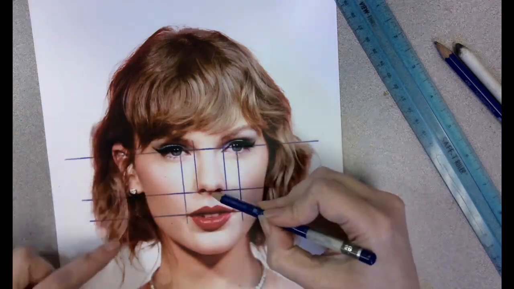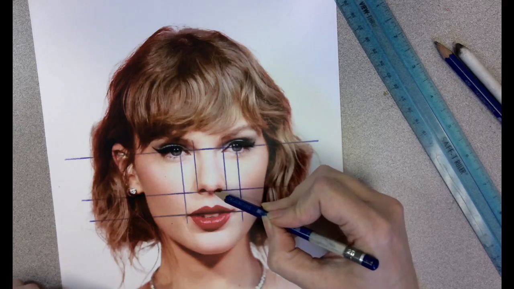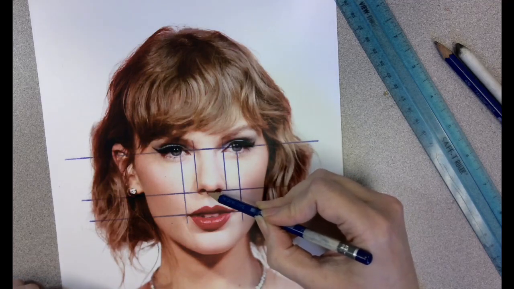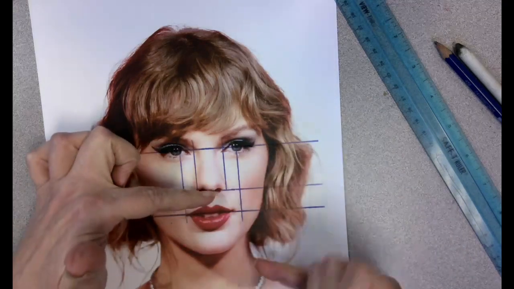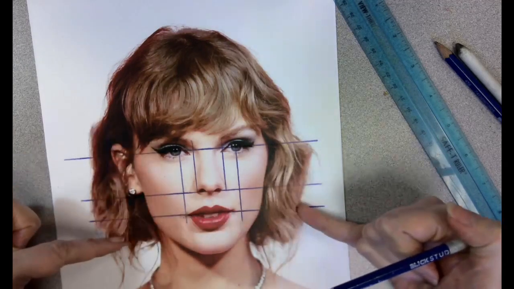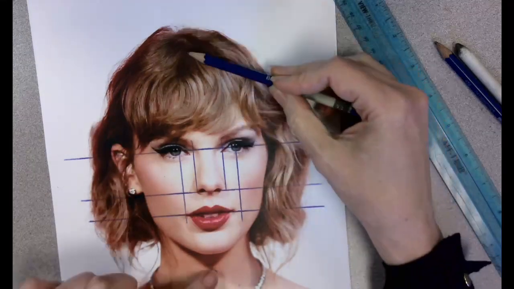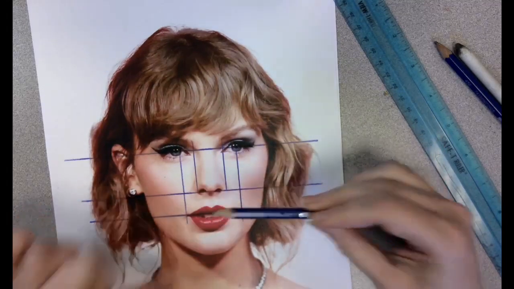By that I mean where the ball of the nose sits. You'll notice that the underside of the nose might go down a little past that line. And then halfway between the nose and the chin is where the mouth sits. So it's a half, and then half of that, and then half of that.